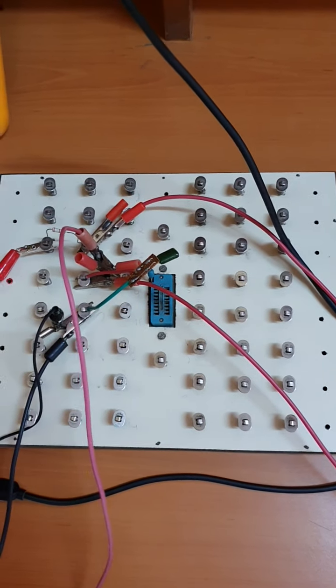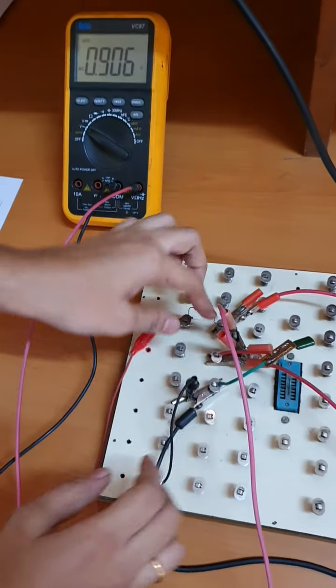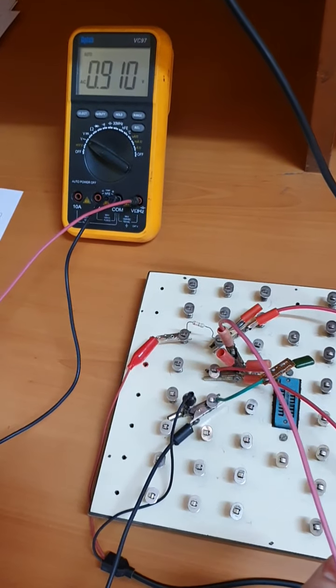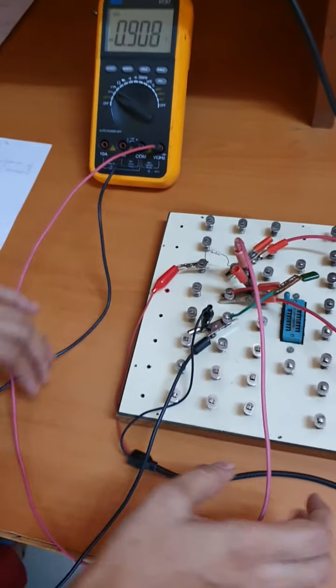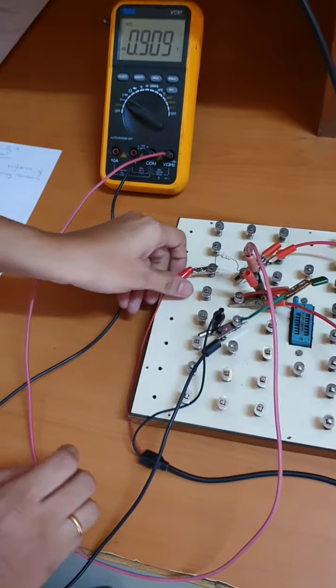Here we have connected one multimeter across the capacitor, parallel to the capacitor. In series with the resistor, we have connected the signal generator for providing 2 volts peak to peak. Here we have already set the 2 volts peak to peak, and that is being given to the circuit.